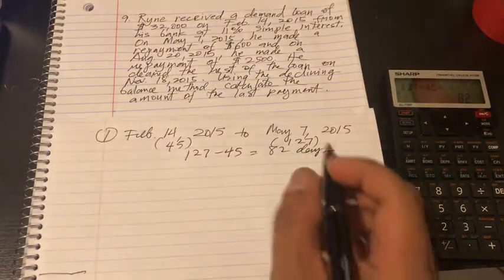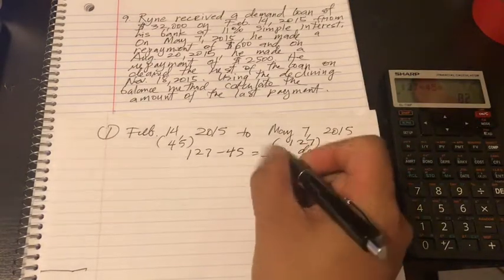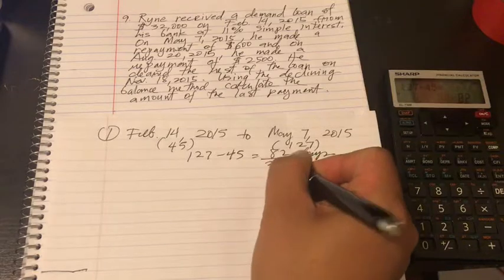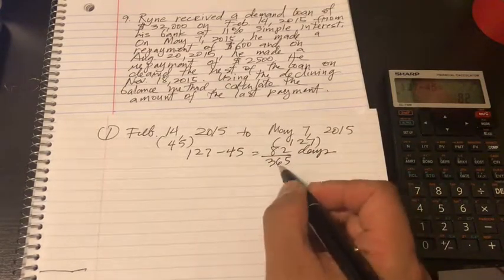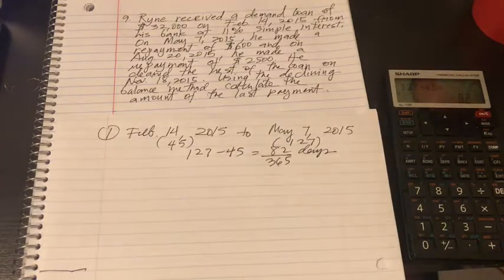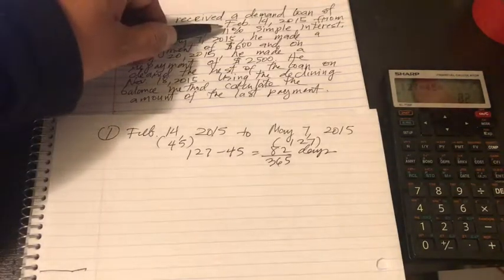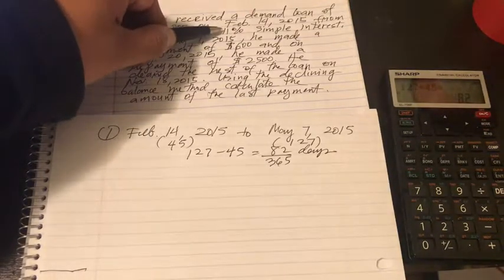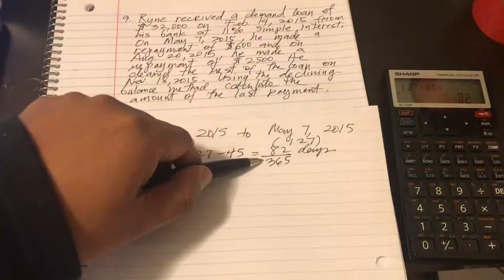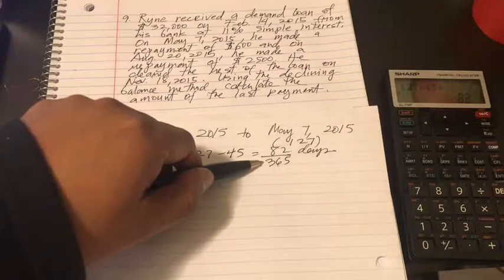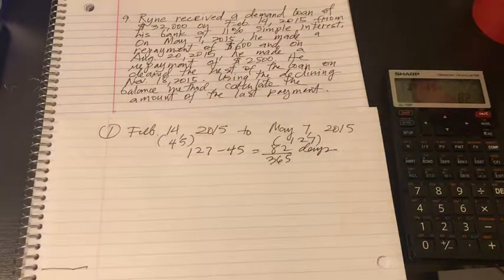Got to put it in units of year, so have to put a denominator of 365, the total number of days in the year. So that's in the unit of years, because interest rate is typically given as a per annum rate. So this 11% per year. The time has to match the interest rate.